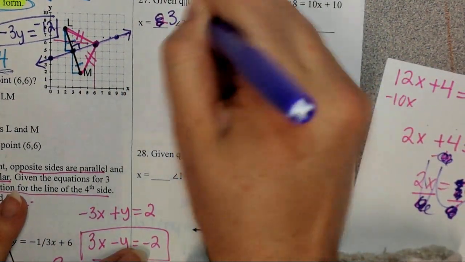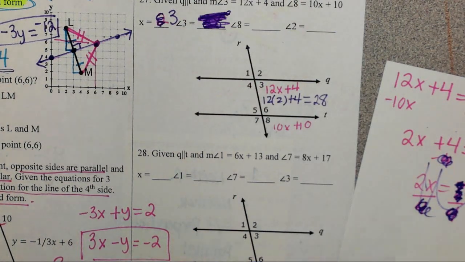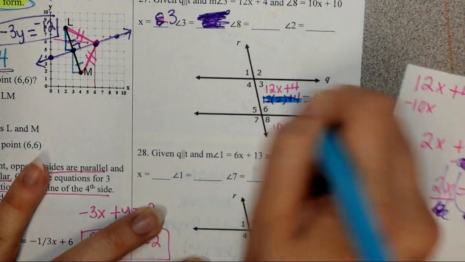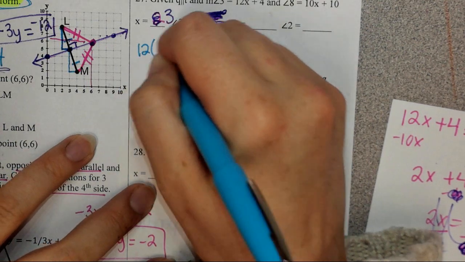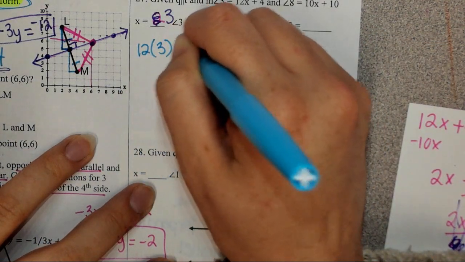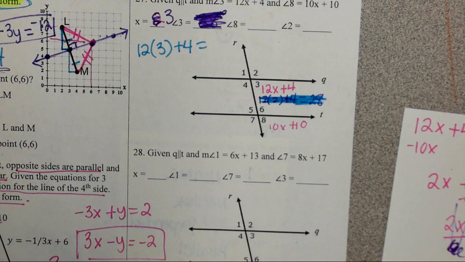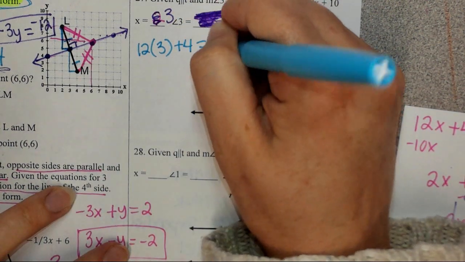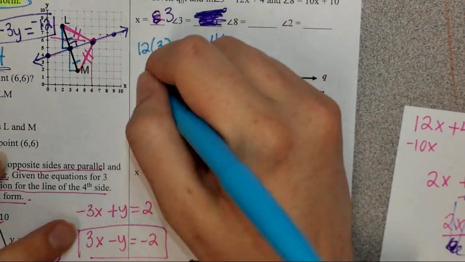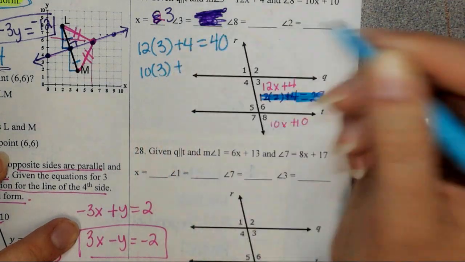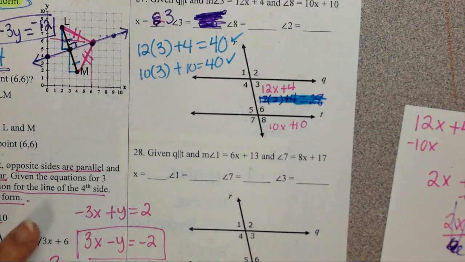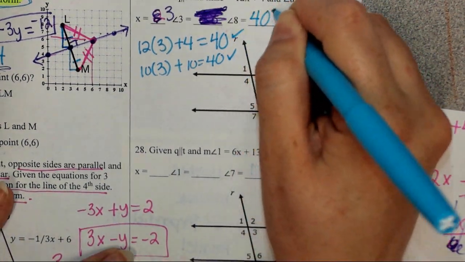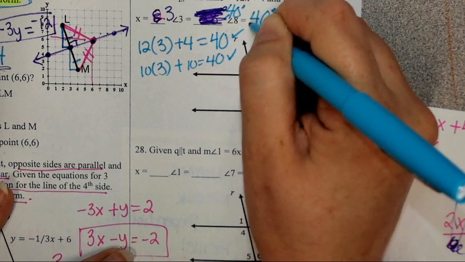All right, so let's take this out. Let's fix this. Okay. That's wrong. Okay, so 12 times 3 plus 4 is equal to 40, and 10 times 3 plus 10 also equals 40. Okay, there we go. That's what it should look like. So these are both 40-degree angles.